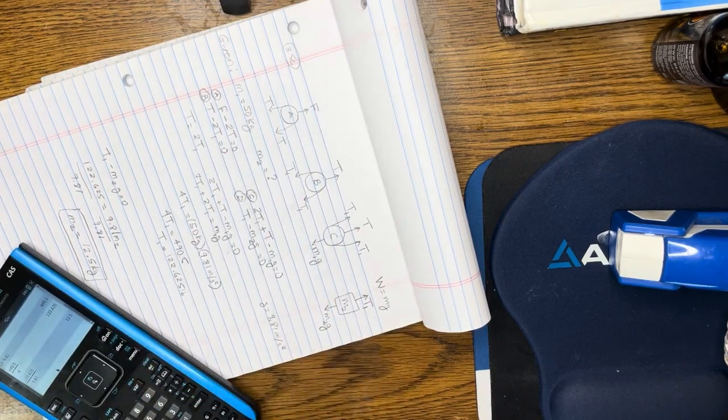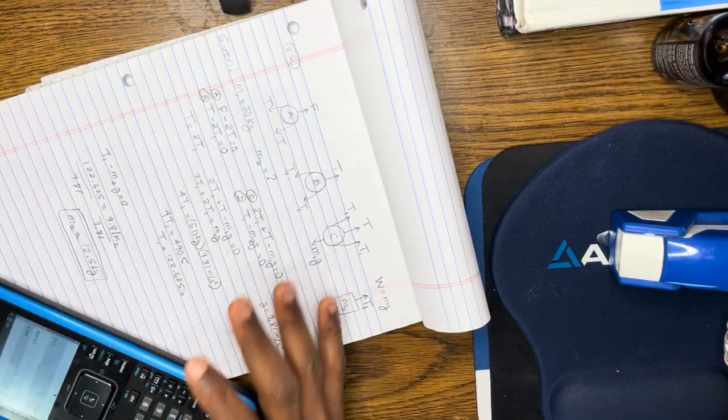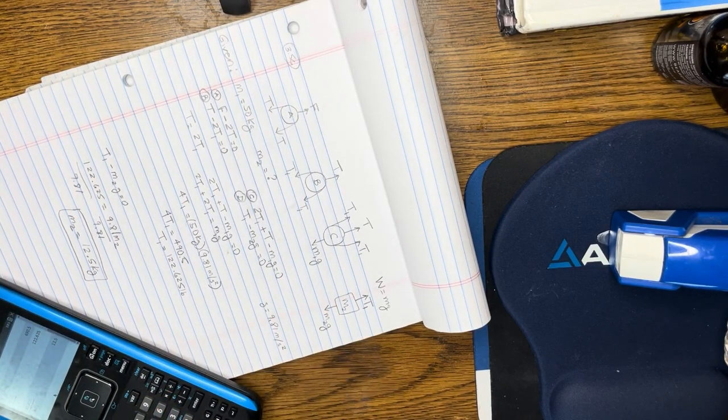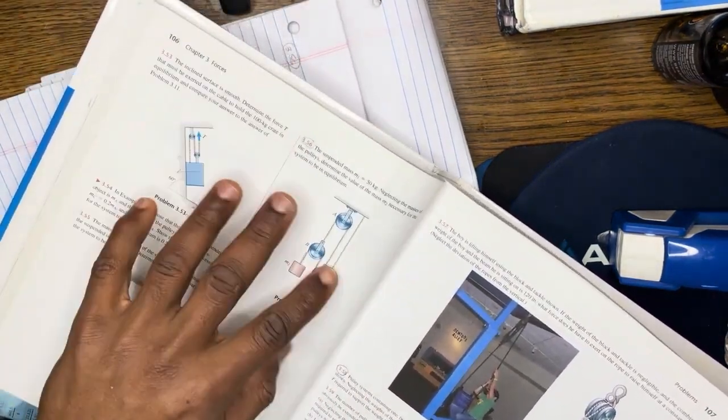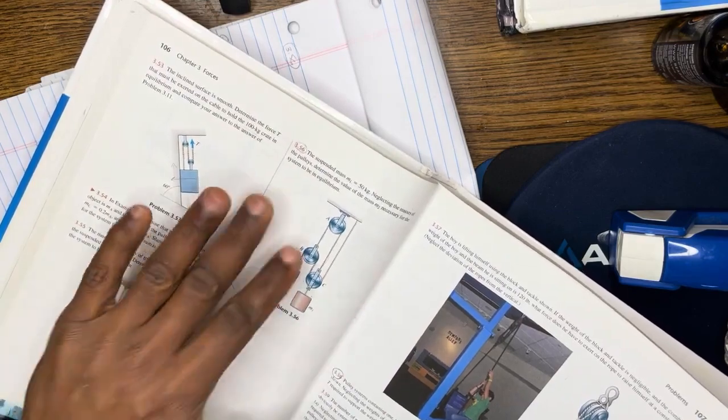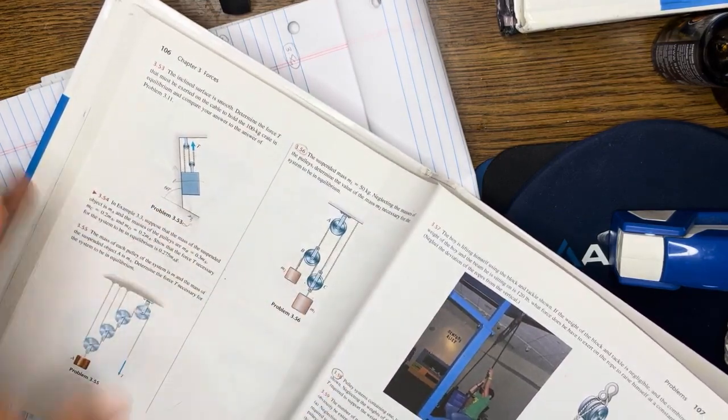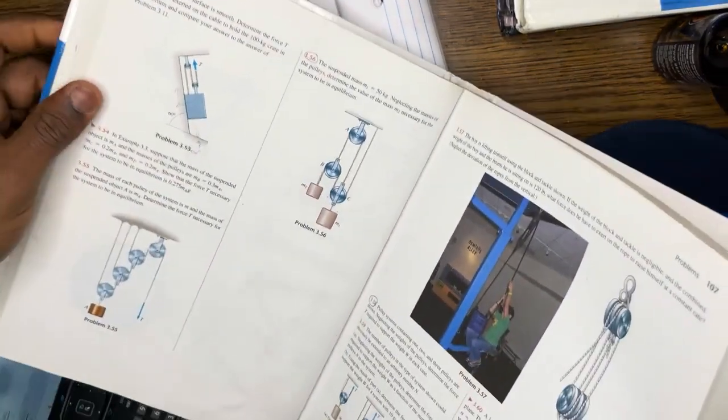All right, as you can see, I was given a very complex body diagram here, so I just cut it into pieces just so I can find M2. M2 is right here.